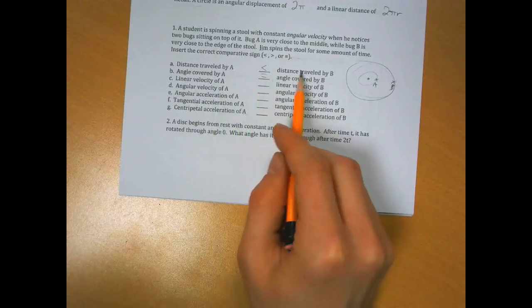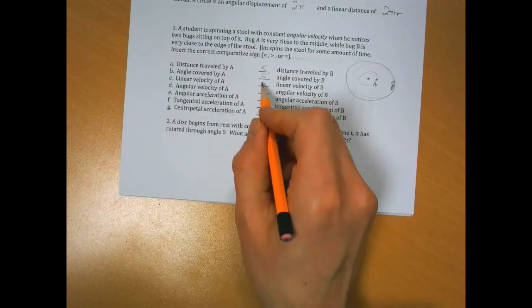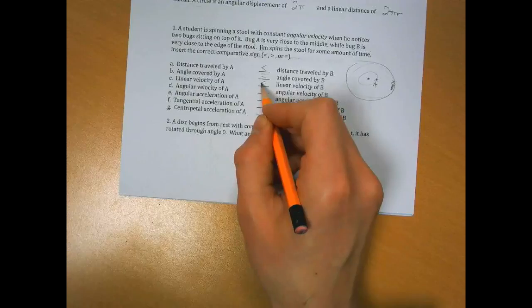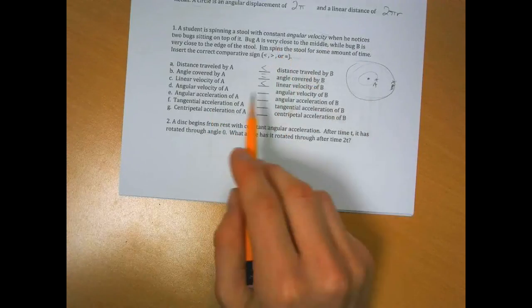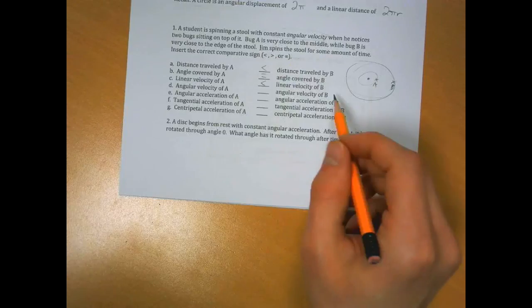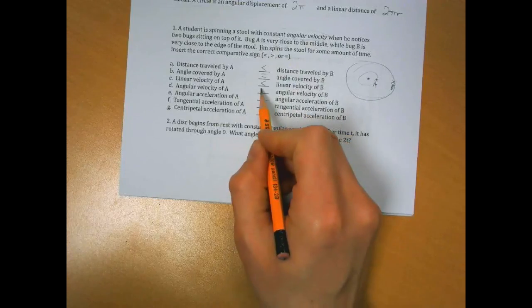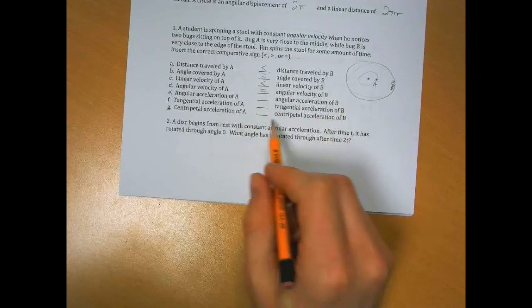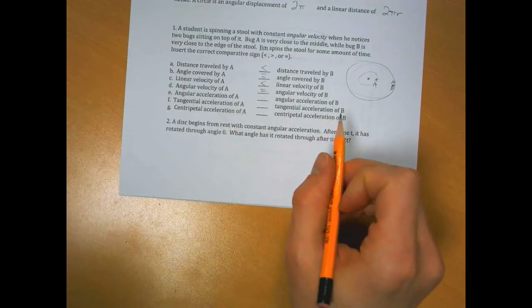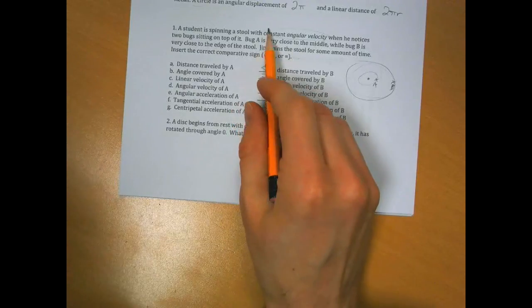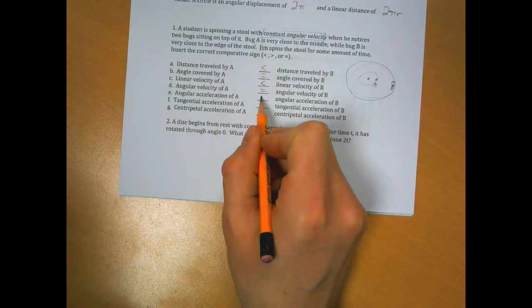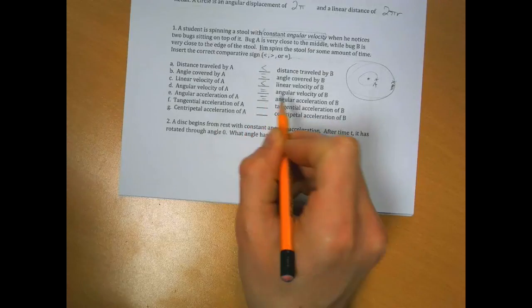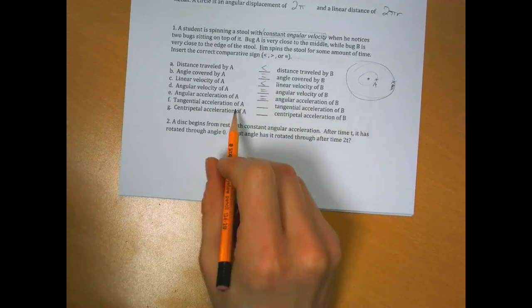Again, B is traveling a greater distance in the same amount of time, so the linear velocity of B is bigger. Angular velocity, well, the stool has a constant angular velocity. Both of them are going around at the same rate in terms of angle, so those two are equal. Angular acceleration, well, we have a constant angular velocity. That means our angular acceleration is 0. So the angular acceleration of each is equal.